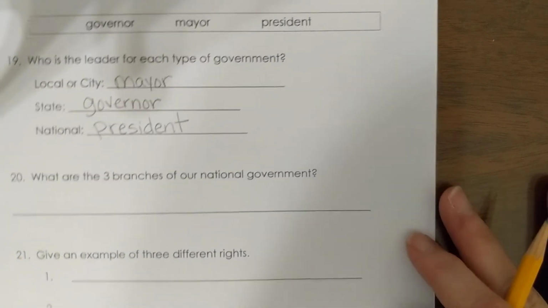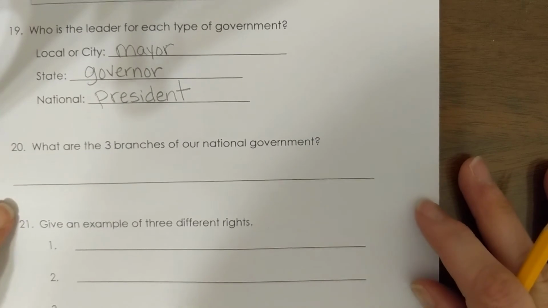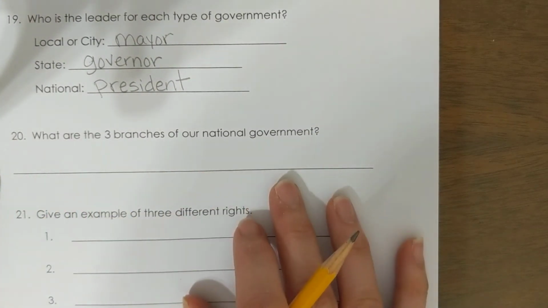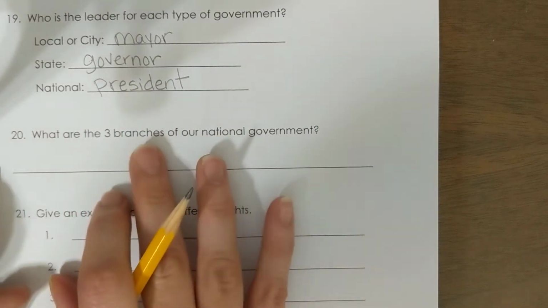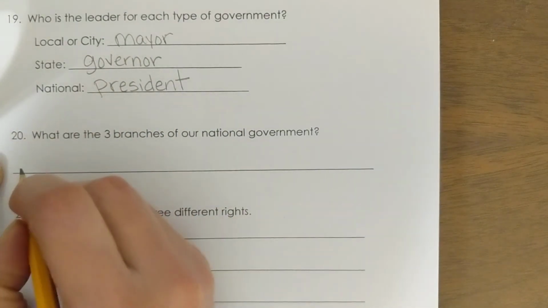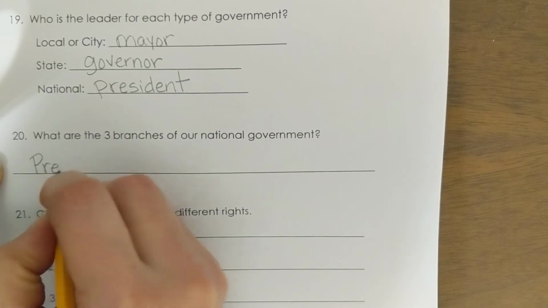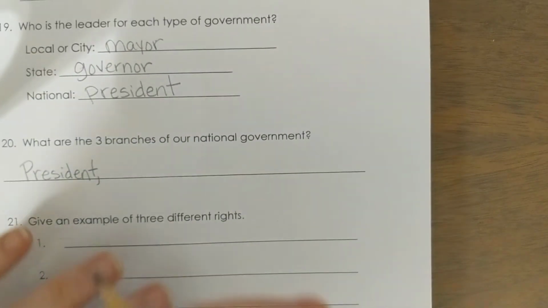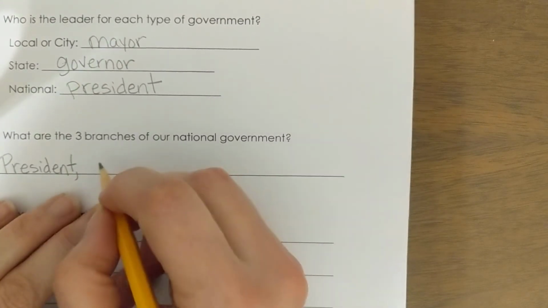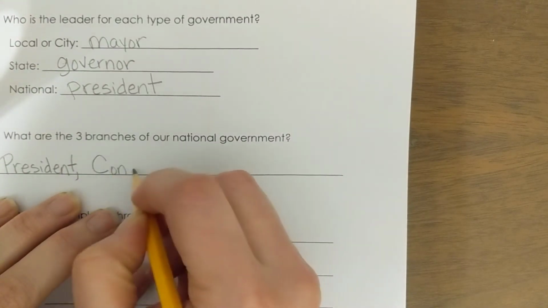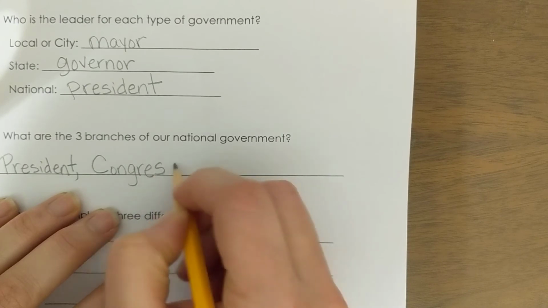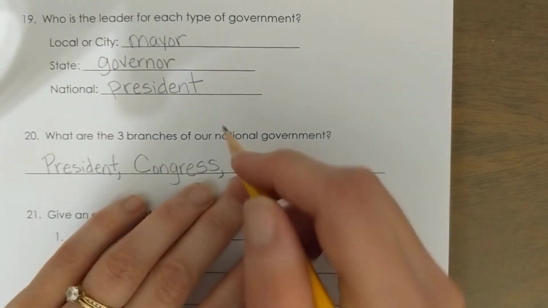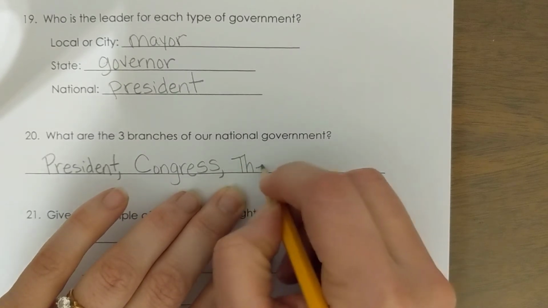Okay, what are the three branches of our national government? I'm not looking for the buildings that they work in. I need the names of the branches that we had learned. Okay, so it was president, the leader. Now we need the people who make the laws, Congress. And the third, the people who decide if those laws are fair, the Supreme Court.